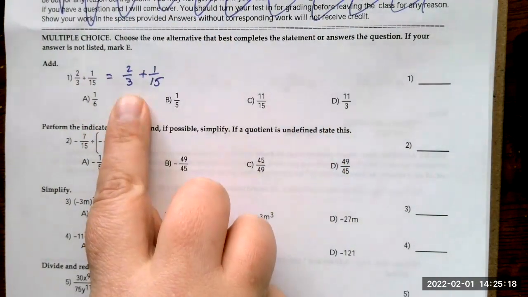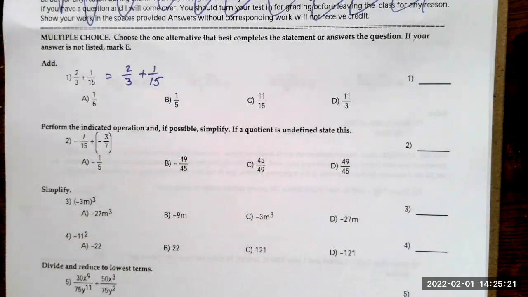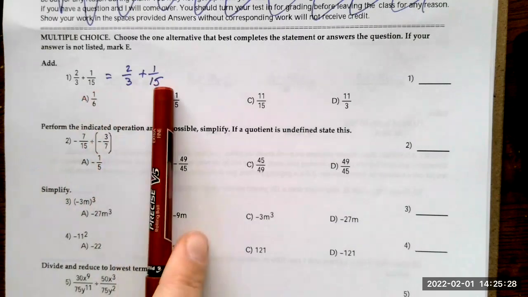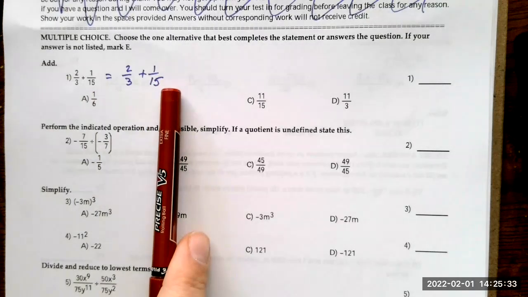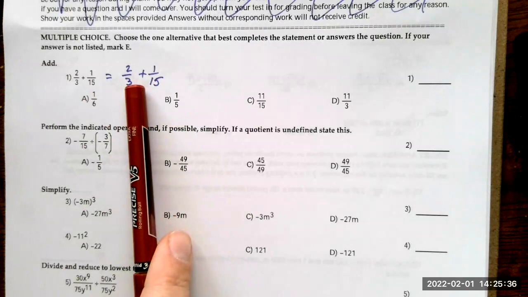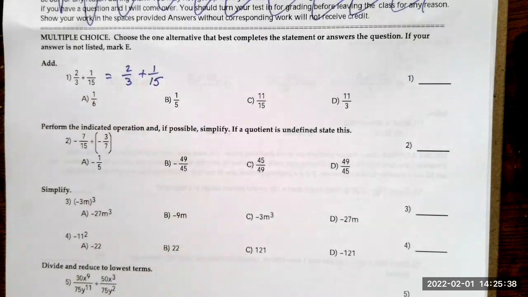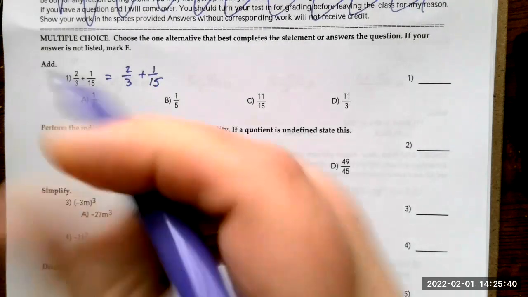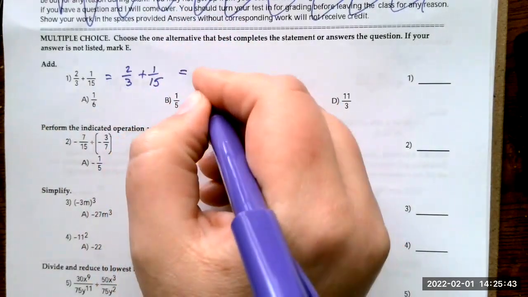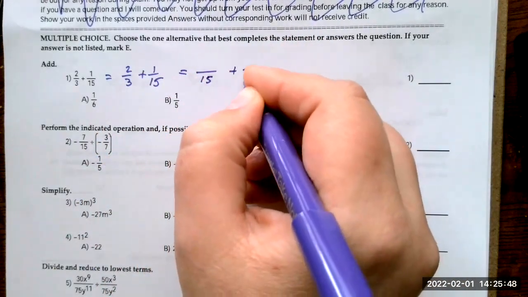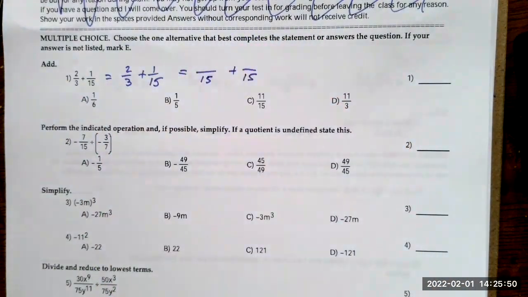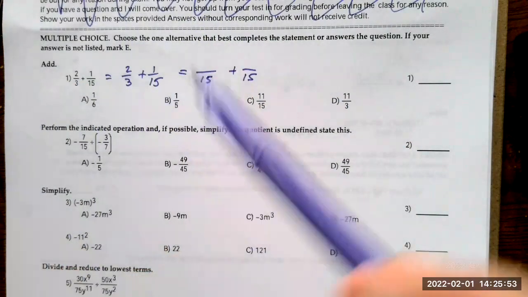So we need to change our denominators to make them the same. The smallest number that both 3 and 15 go into is 15. 15 goes into 15 once, and 3 goes into 15 5 times. So that's going to be our new denominator. So I need to convert this fraction into a new fraction with denominator 15, and I'm going to leave this one as is, right?